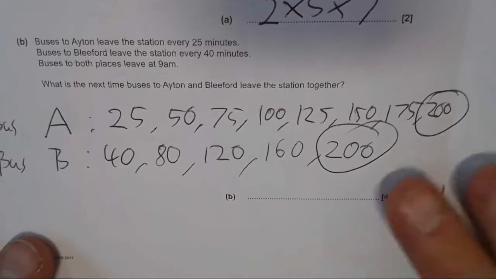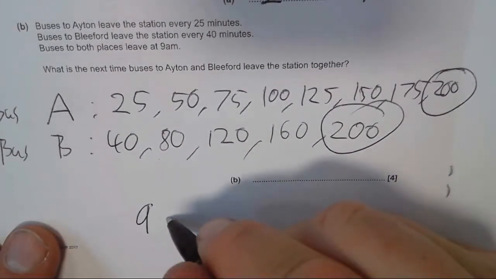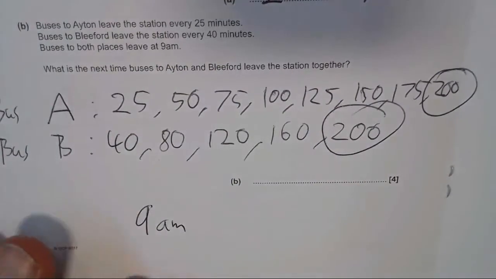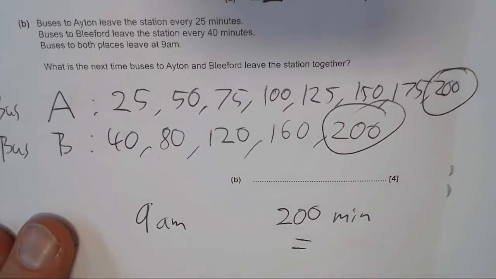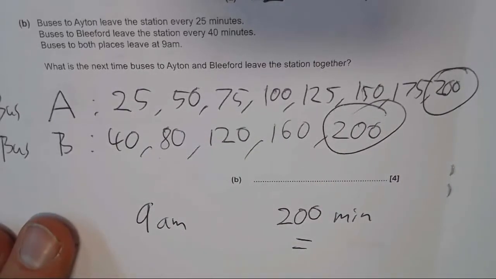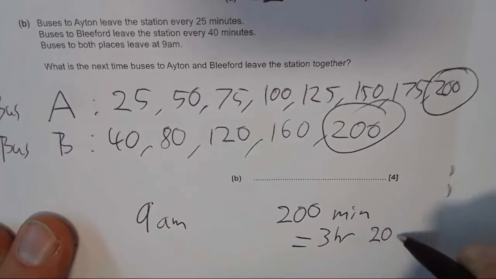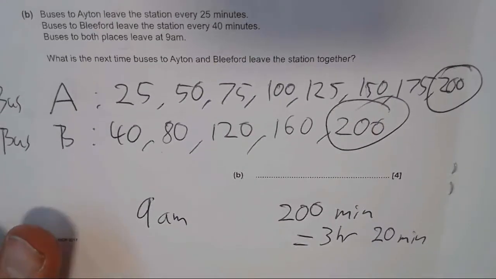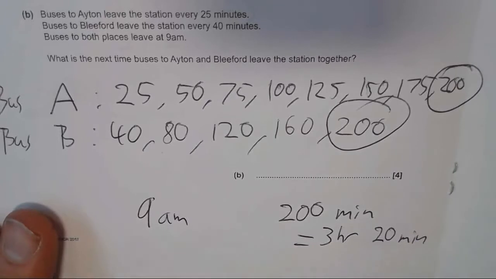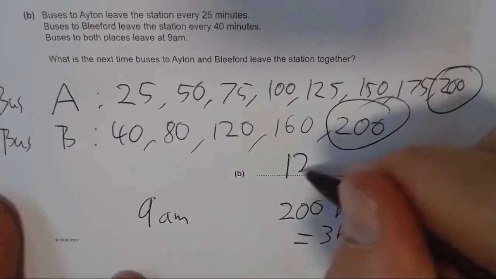Okay? But then I need to say, okay, that's 200 minutes after it starts. Now it starts at 9 a.m. So add 200 minutes. Well, 200 minutes, 60 minutes in each hour. So 60, 120, 180, that's 3 hours. So this is 3 hours, and I've got 20 minutes left. Another mark for that. 3 hours, 20 minutes. And then there's a mark for getting the right time. And you get all 4 marks if you just get the right time. So 3 hours, 20 minutes after 9 a.m. is 10, 11, 12, 12:20.